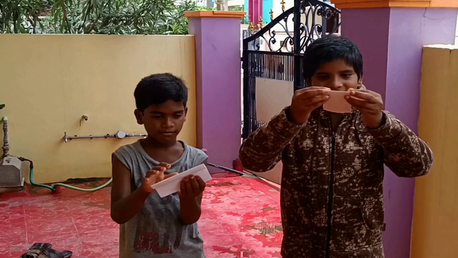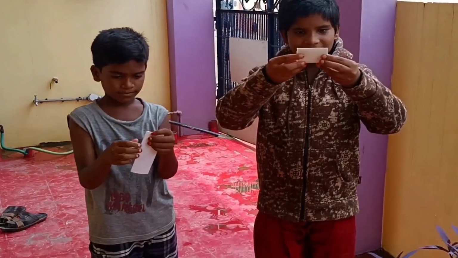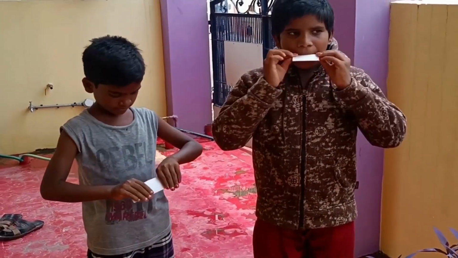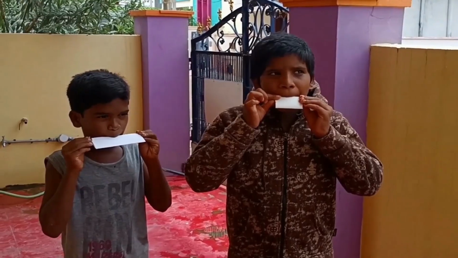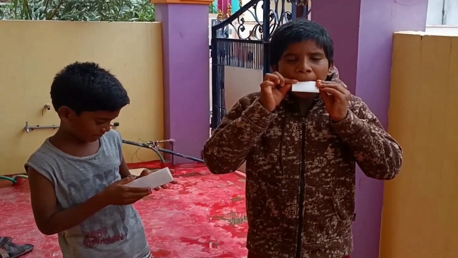Here these 2 children are making a whistle out of wrappers. We can make it with chocolate wrappers or papers. Let's see. Now fold the paper into 2 halves, and blow it. Now you can listen to the whistle sound. Like that you can make a whistle out of wrappers. Instead of this, you can take 2 chocolate wrappers and blow air, and you will get a nice whistle. We played all this during our childhood. Now you also enjoy it in your holidays.